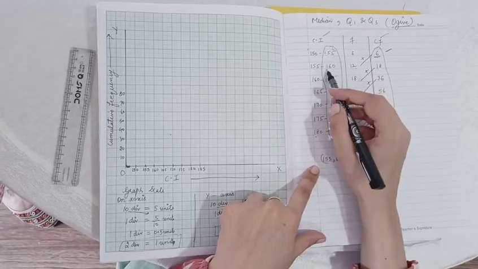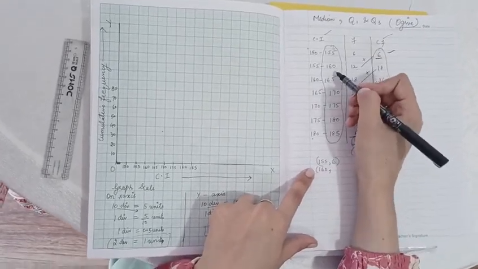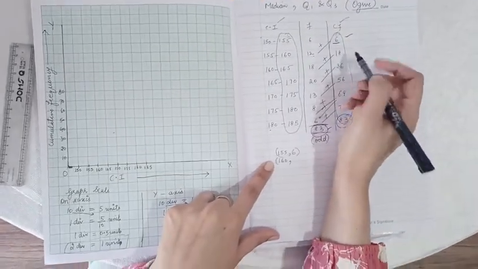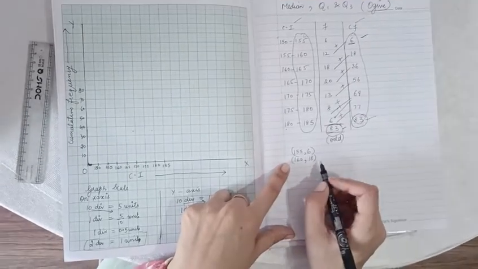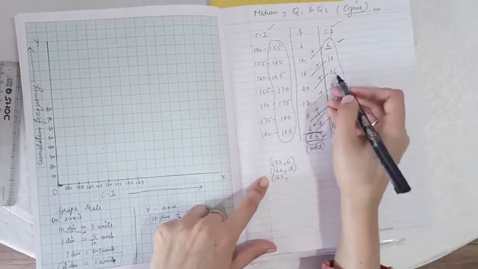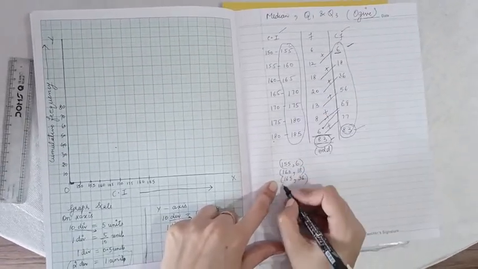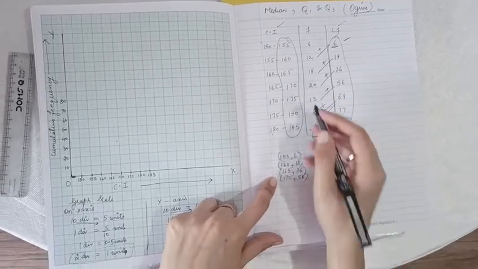Then the second is 160. Only upper limits we have to see, and corresponding to this we have to locate the cumulative frequency. So 160, 18, then the next one is 165 and the corresponding cumulative frequency is 36. 170 corresponds to 56.